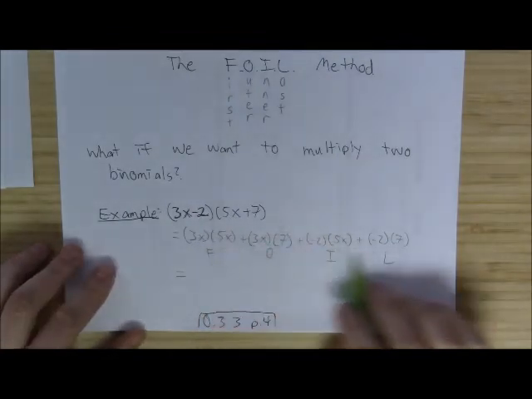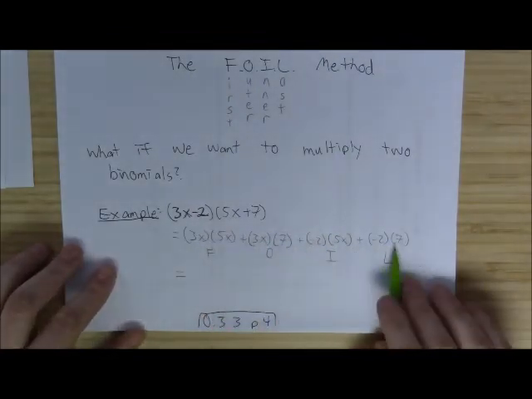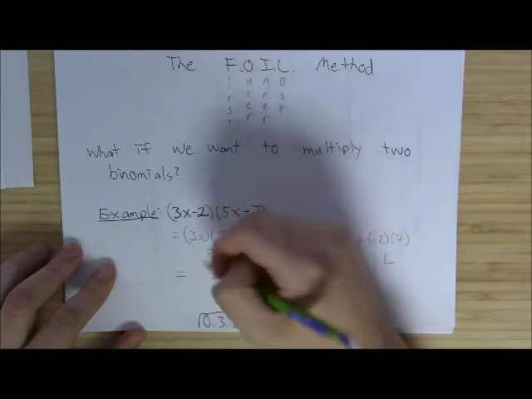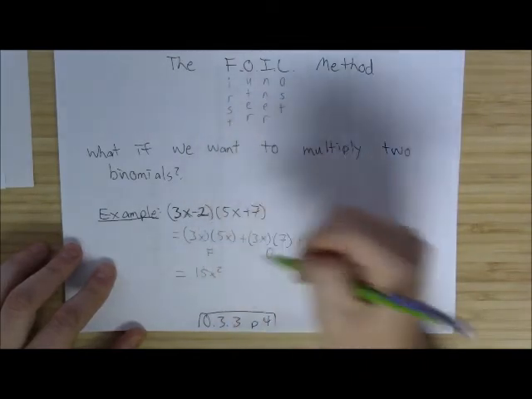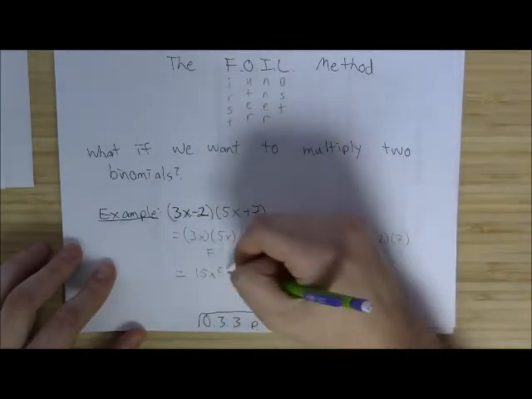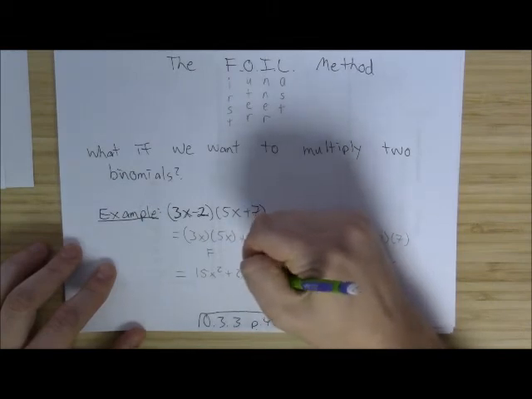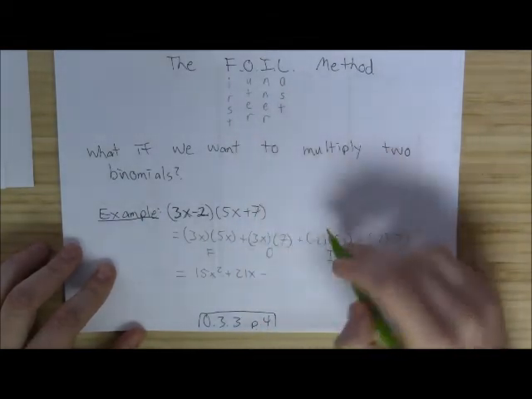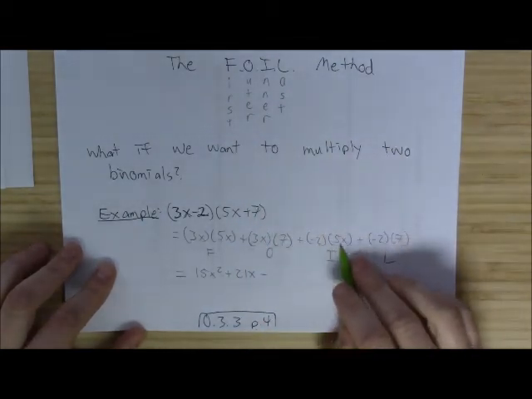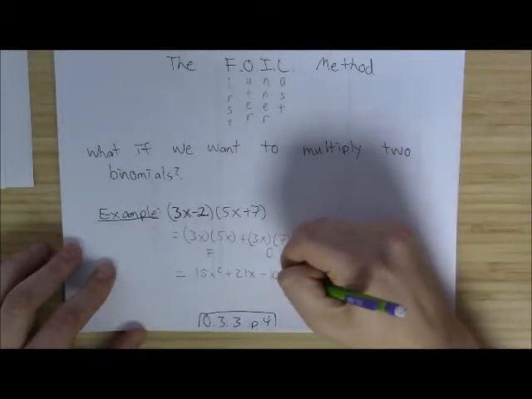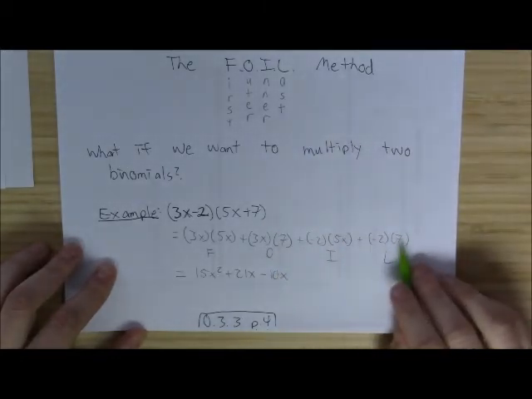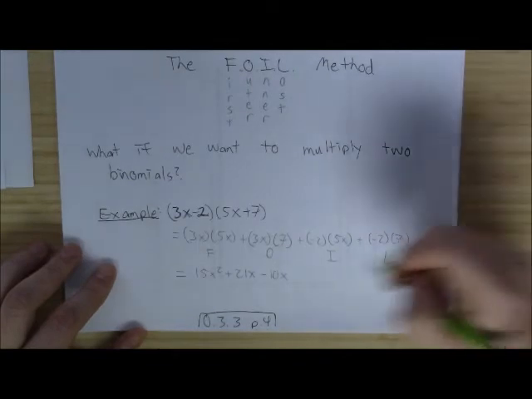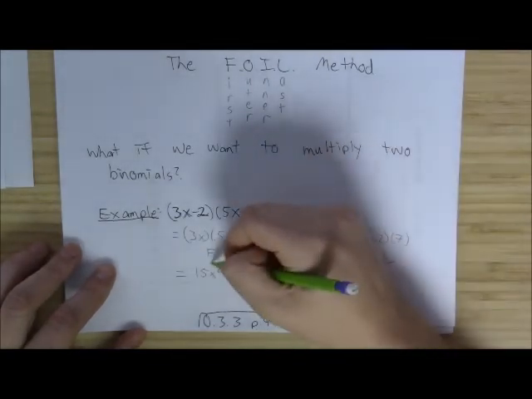In other words, then we just have to simplify as much as possible. So 3x times 5x is 15x squared. 3x times 7 is 21x. We have plus negative 10x, so minus 10x, and then plus negative 2 times 7, so negative 14.